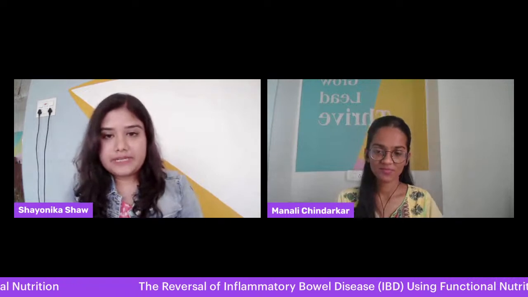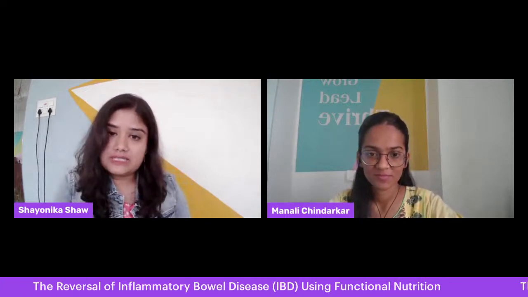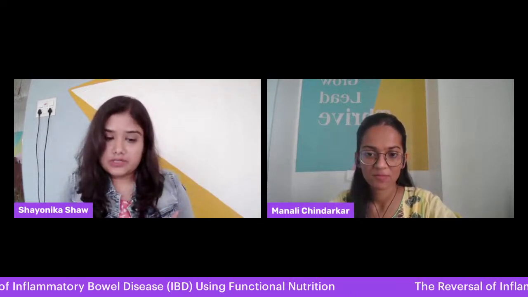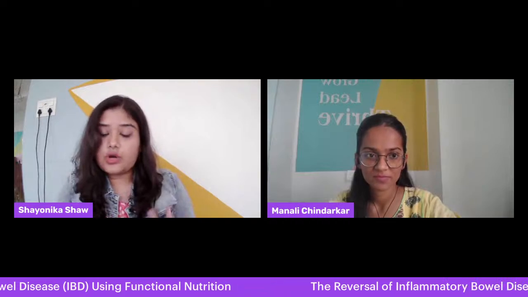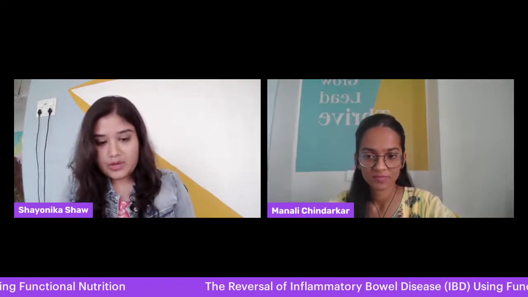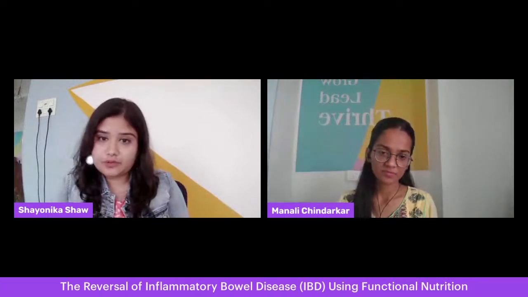Yes. So basically, IBD, which means inflammatory bowel disease, includes disorders characterized by chronic inflammation in our gut, and the inflammation is not only in a few parts, but at times it can be an overall inflammation as well. So there are two types of IBD.